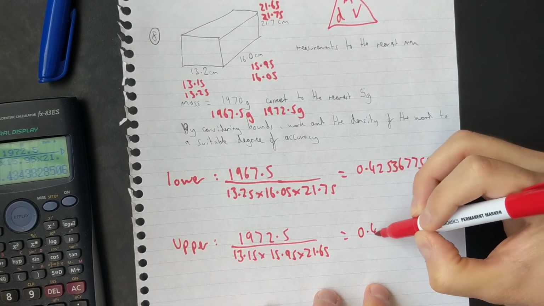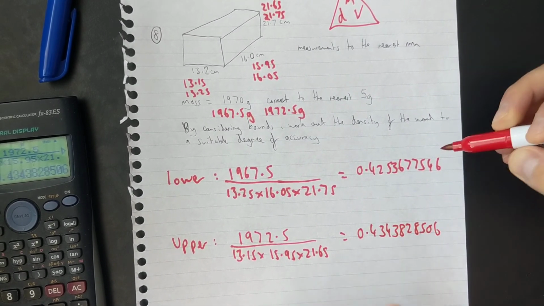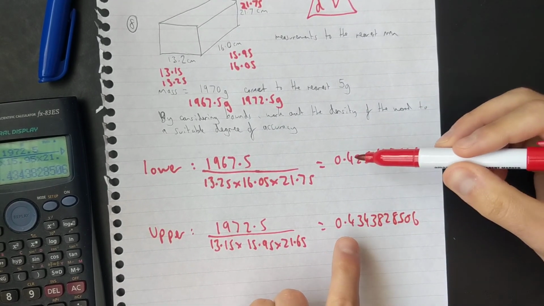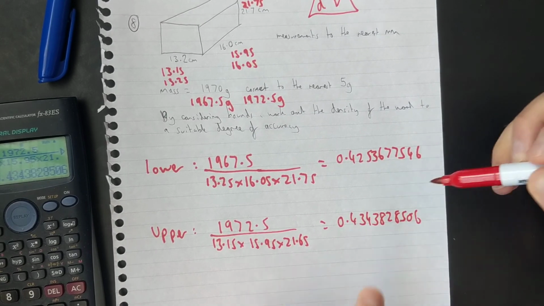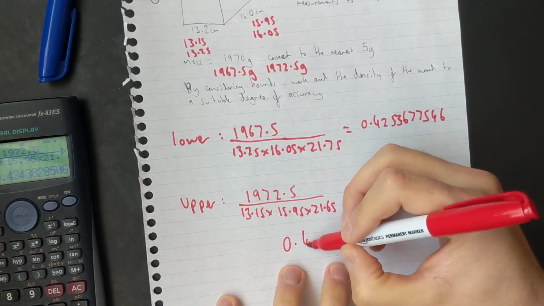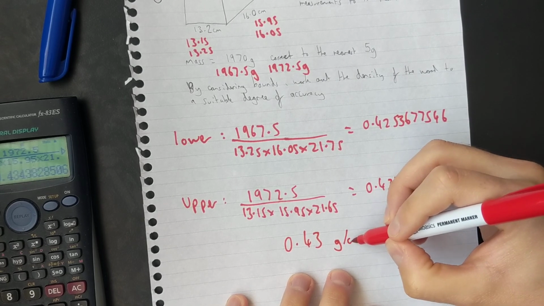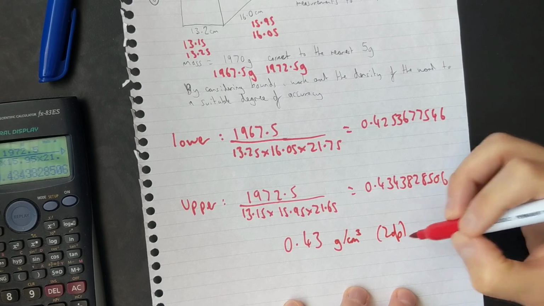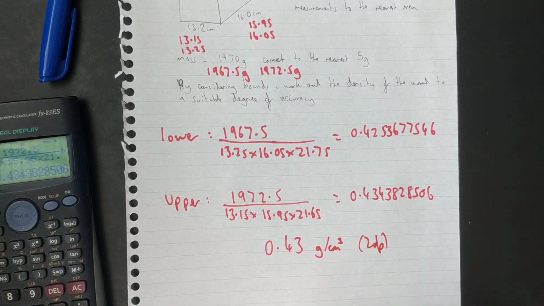That is 0.434382850. So again, where do these agree to? So they change in the second decimal place. This would be 0.43. This would also round to 0.43. So this is 0.43 grams per centimeter cubed to 2 decimal places, as both the upper bound and lower bound agree to this value.